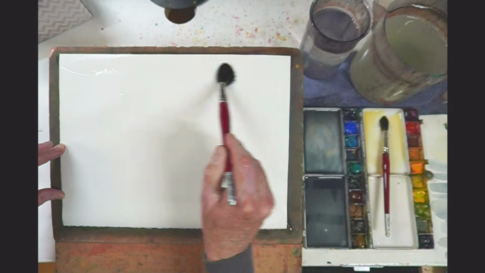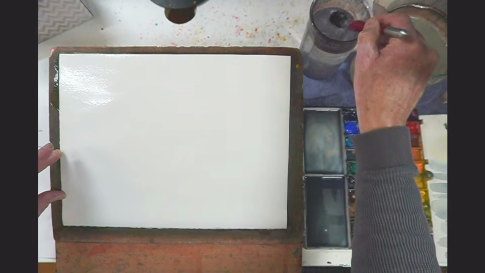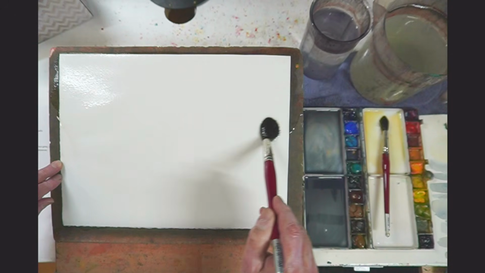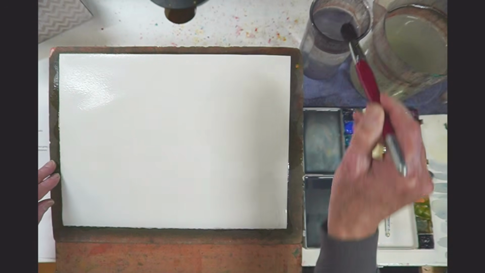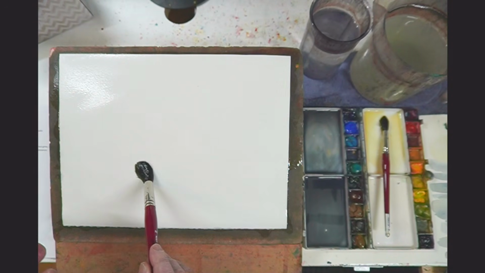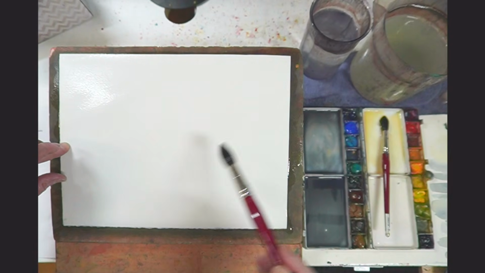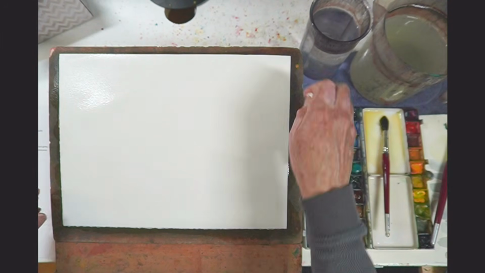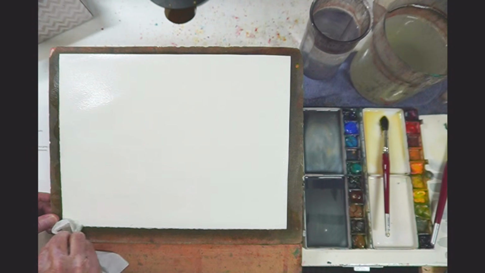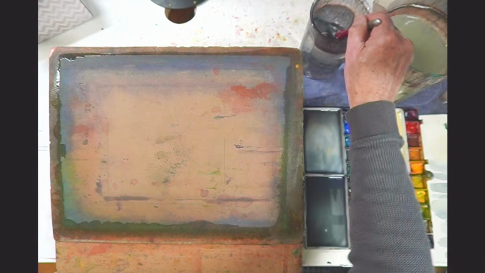I'll wet this again. I'm using 185 GSM weight paper. If you use the heavier 300 GSM weight paper, you'll have to wet your paper almost twice as much to achieve the same result as what I'm achieving. That's okay, and I'll just lift it and I'll wet the board.